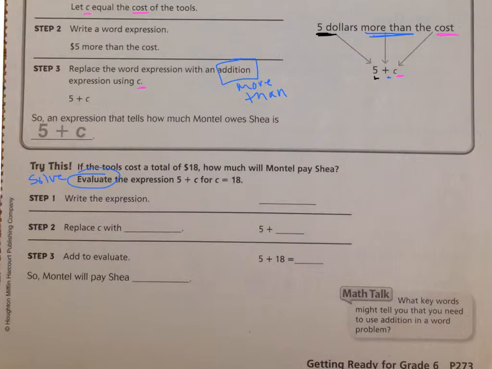Okay, step 1 means write the expression. So we're going to write down the expression that we created. We're going to write down 5 plus, and then C was our variable. We're replacing C with what number? Okay, we have right here C equals 18. So we're going to replace C with the number 18. So instead of C, we're going to write 18.